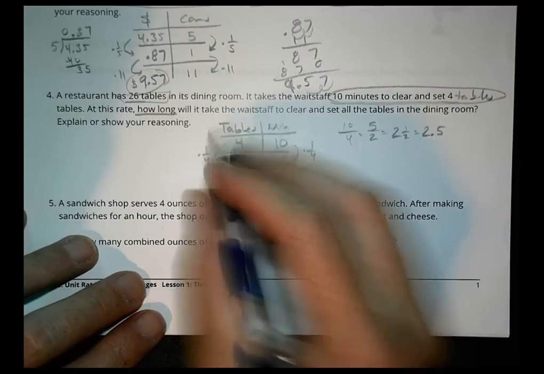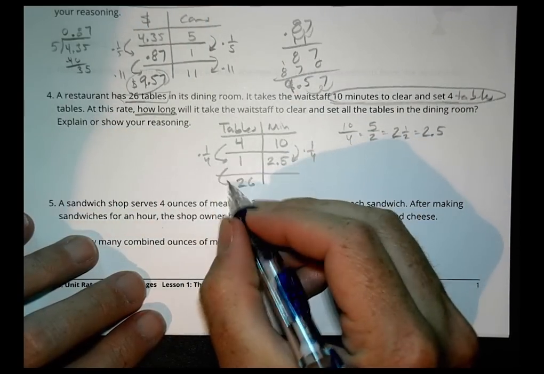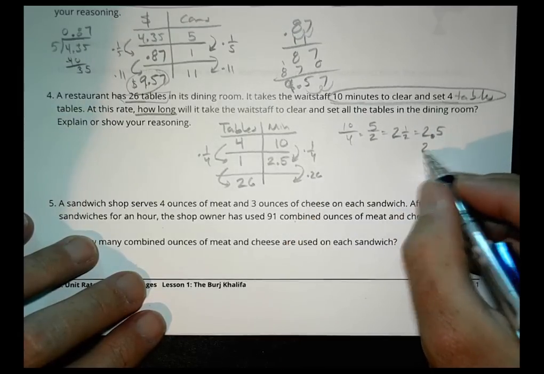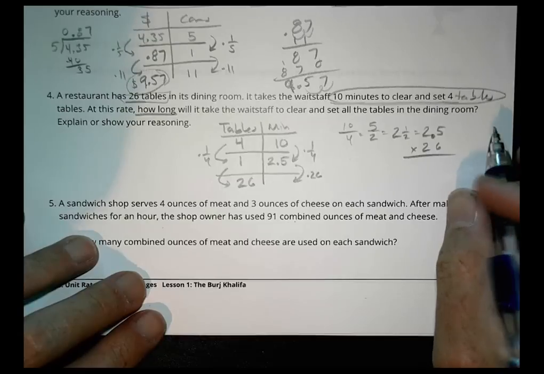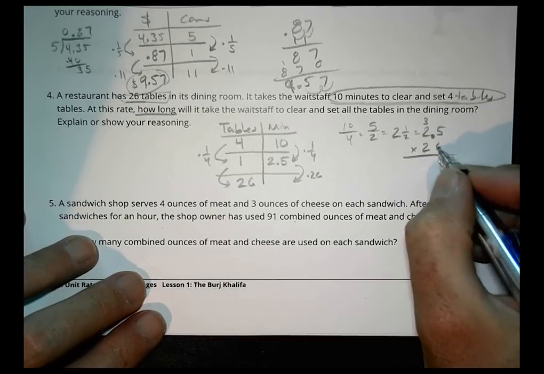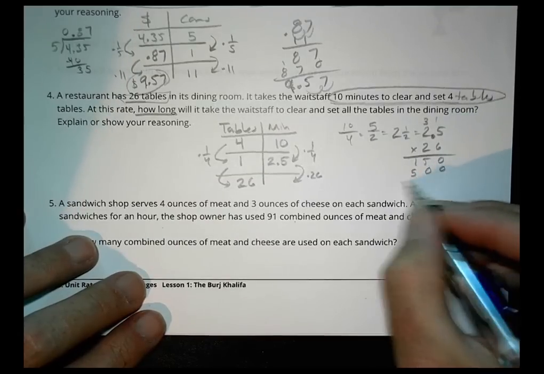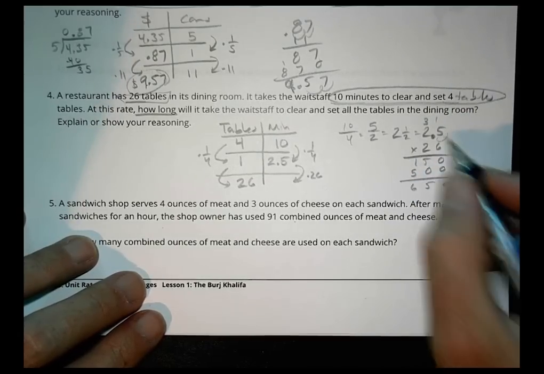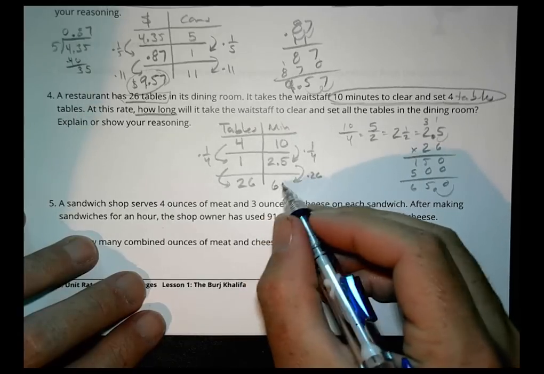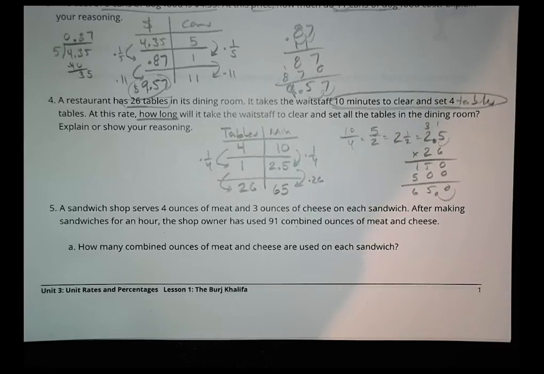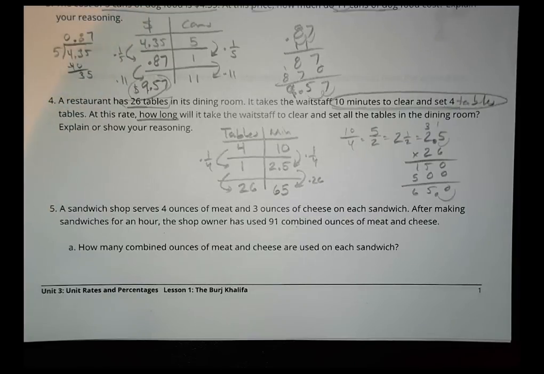Now, because we have 26 tables, we know we're going to multiply that by 26. So 2.5 times 26: start with a 0. We have 30, 12 plus 3 is 15. So we add all this up. We have 1 behind the decimal, so we have 65. It's going to take 65 minutes to set up all the tables at that rate. So 4 tables every 10 minutes. It'll take 65 minutes to set up 26 tables. There we go. All right, the next one.